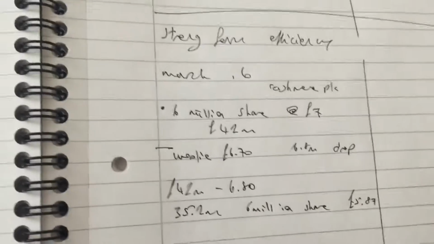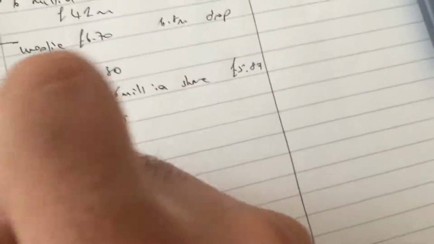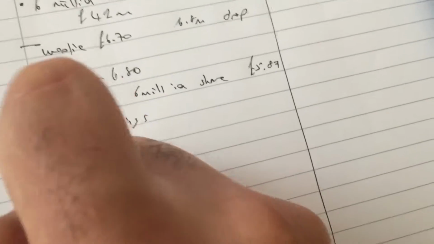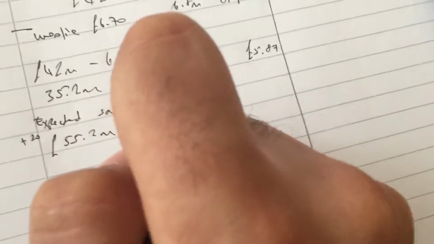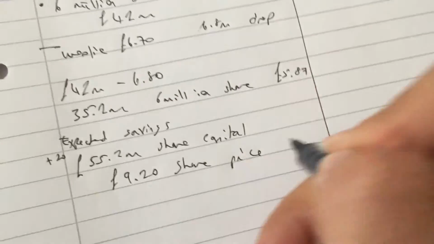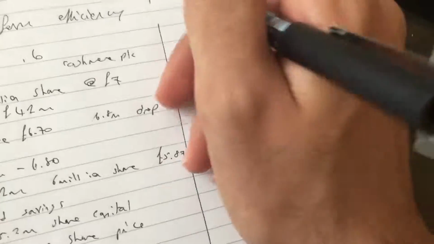And the same 2 seconds later, we know the expected savings mean that the capital increases by 20 from 35.2, so it becomes 55.2 million share capital, and the share price straight away increases to £9.20, 55.2 divided by 6 million. Everything happens in seconds in strong form efficiency. Everything is just known.